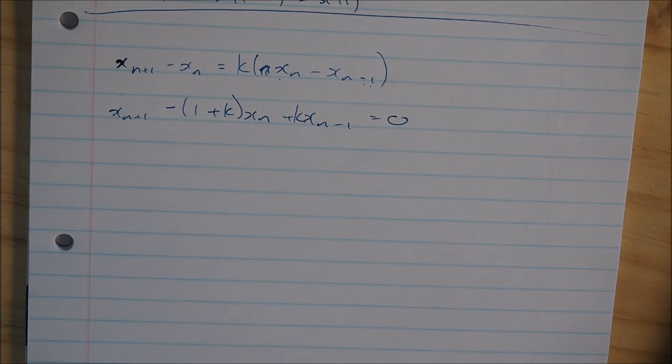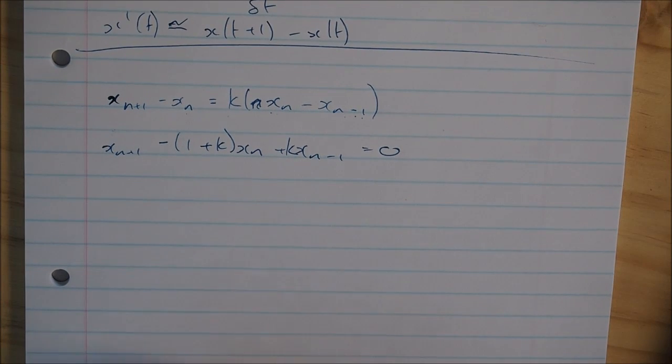There's a few exercises for you to do in the notes on the next page, so I encourage you to do that. Find the critical values for the k's and plot some of the solutions and see what they look like.